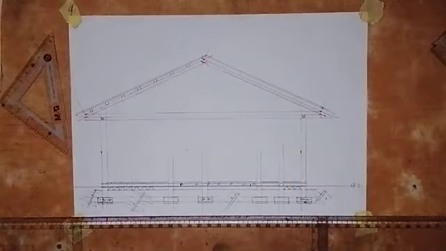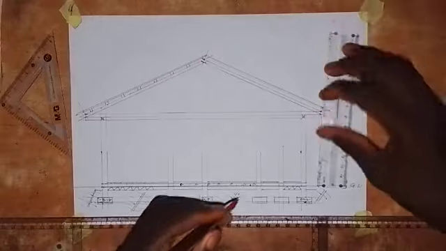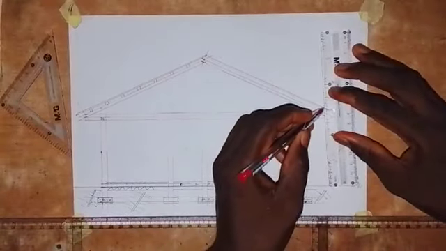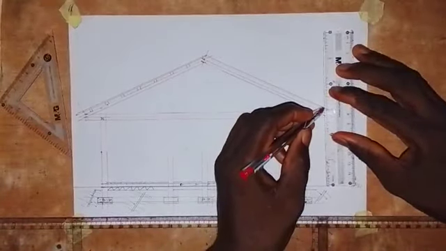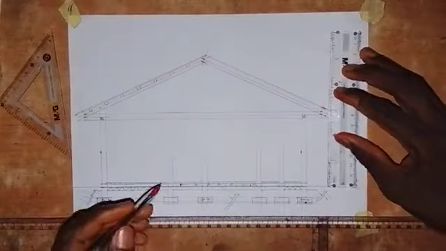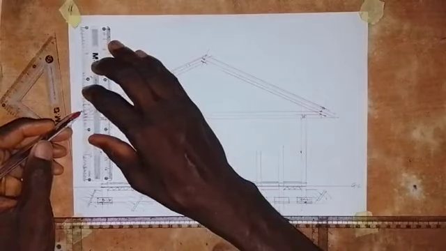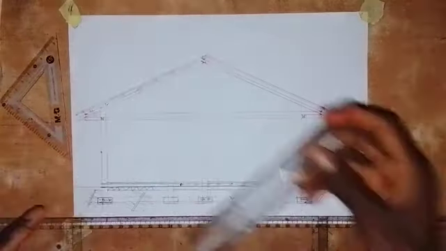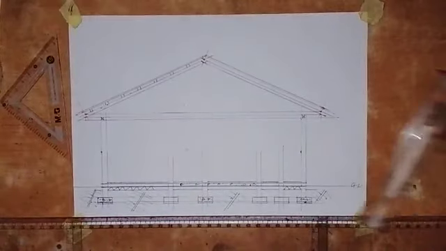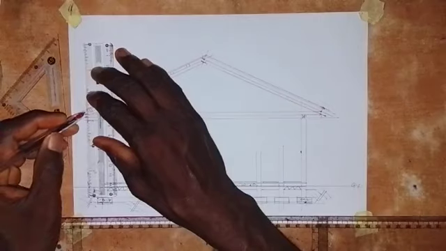So the next thing that we are going to do is let's terminate the roofing material. Let's terminate it somewhere here. So just draw a short vertical line within that, and then I will also terminate it somewhere here. Okay, so we have this now. So this is it.